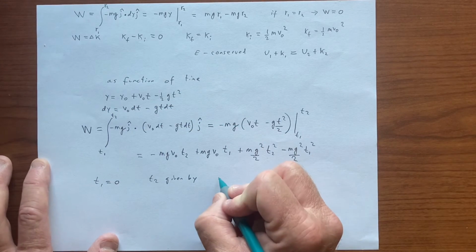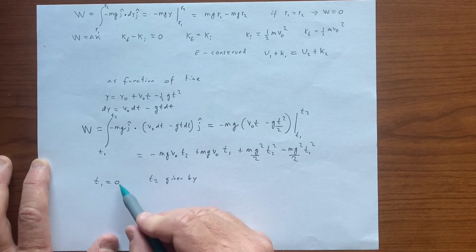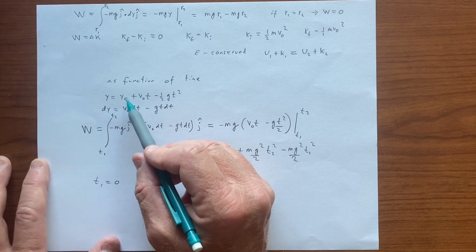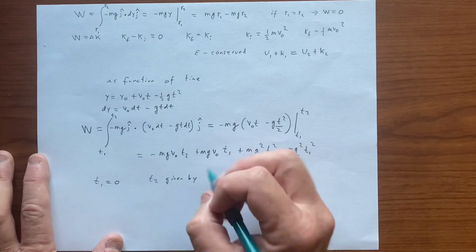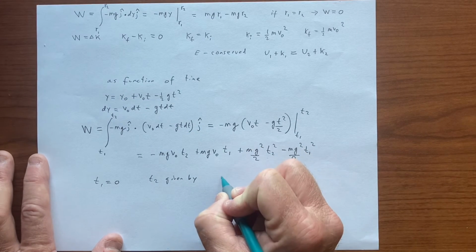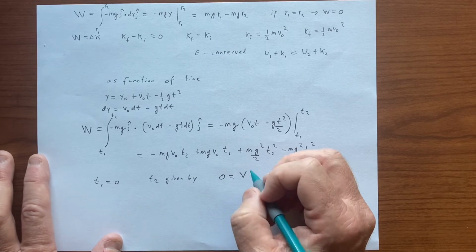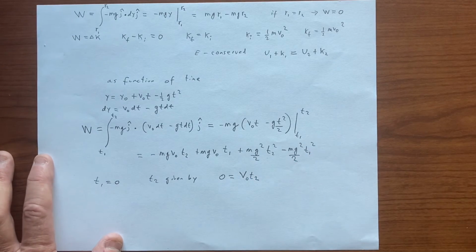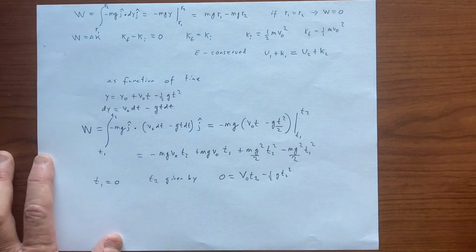So at t equals 0, y is equal to y naught. So that could be the r1. Let's just make that 0. So this would look like 0 equals 0 plus v naught times that t2 minus 1/2 g t2 squared.